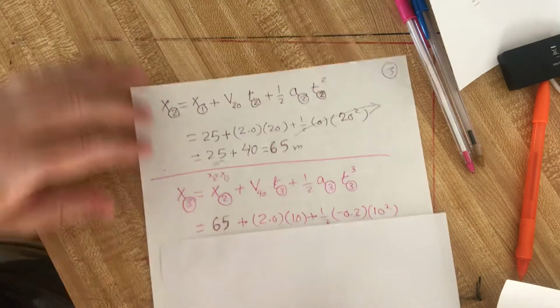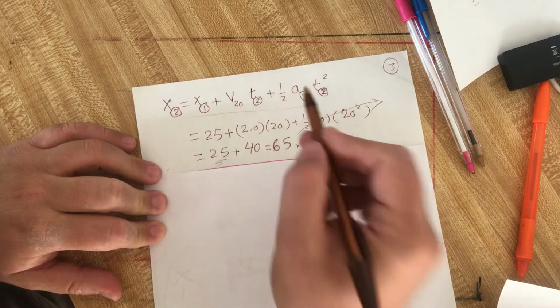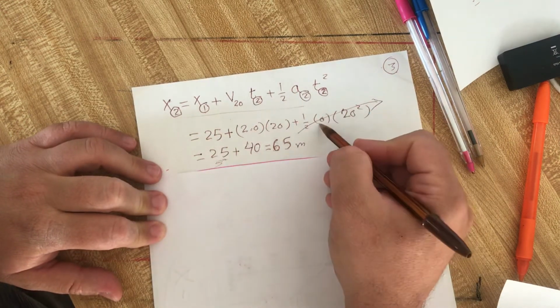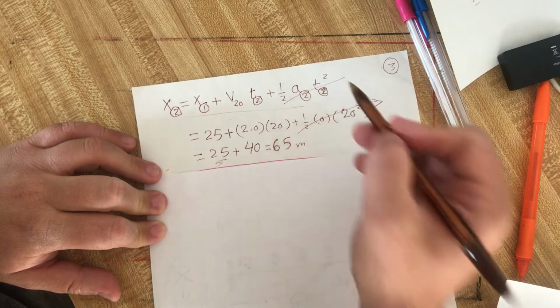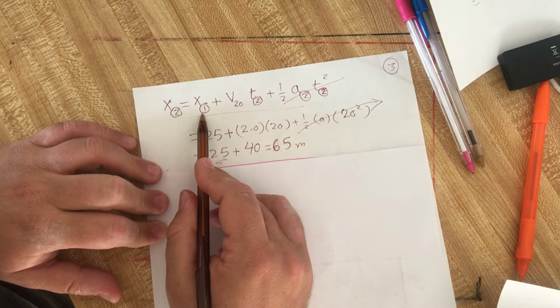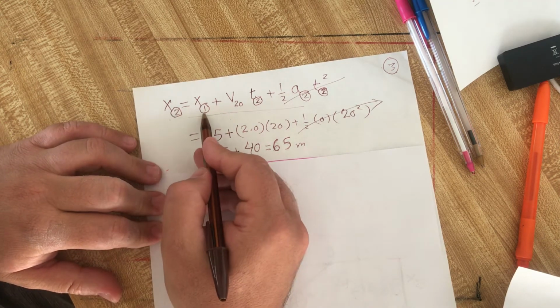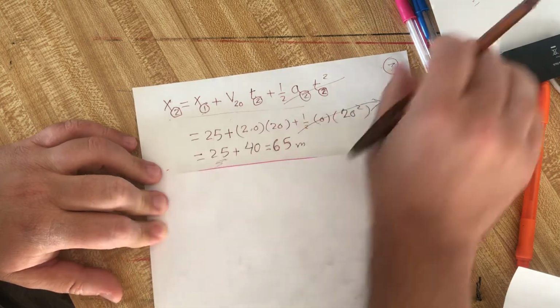Now we can move to the next stage. I will use the same equation. The acceleration here is 0, so this term will be removed from my equation, and x final, x2, is equal to x initial. X initial is 25.